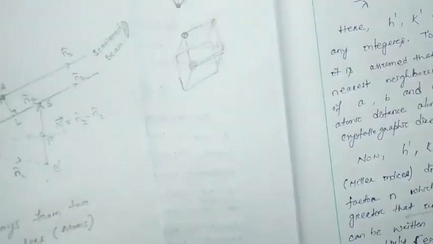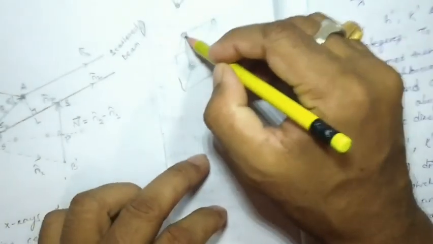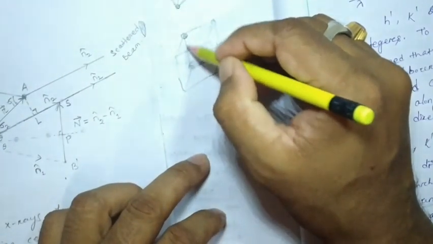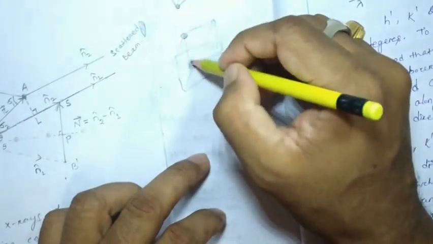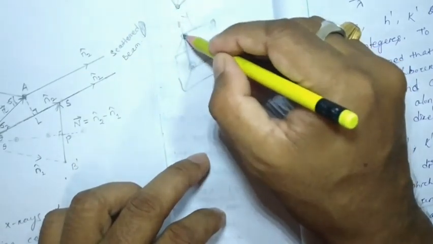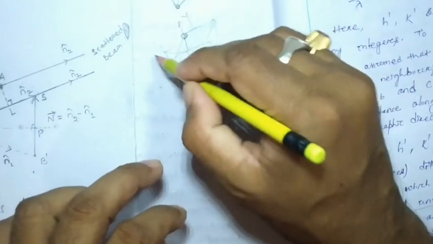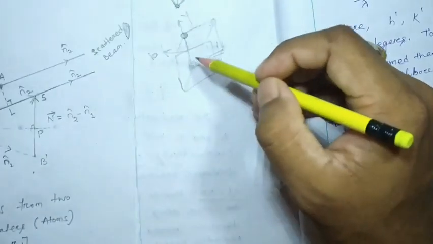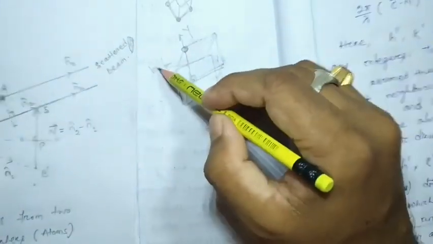Wait. This is one atom. We consider that these two atoms are nearest neighbors. Suppose this is our y-axis, so this will be called B, the interatomic spacing along the y-axis.